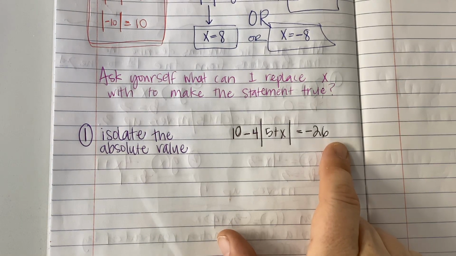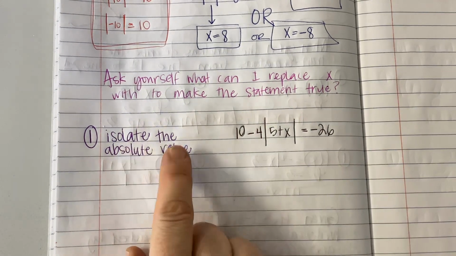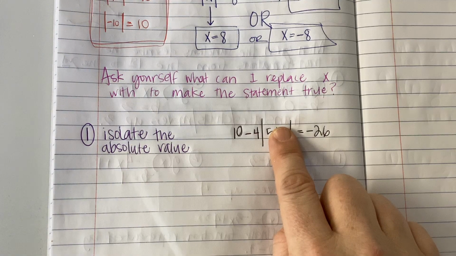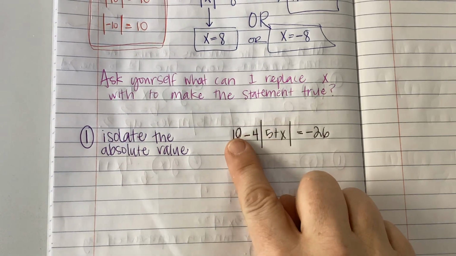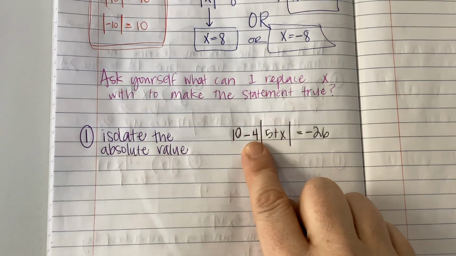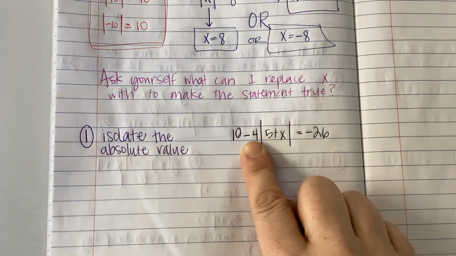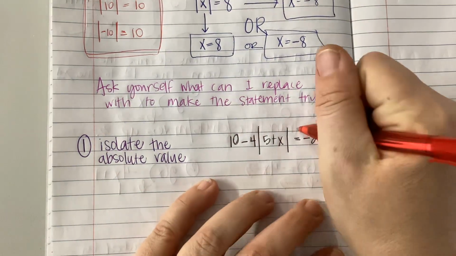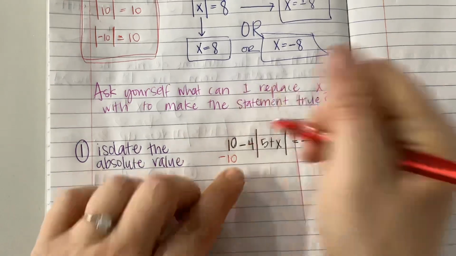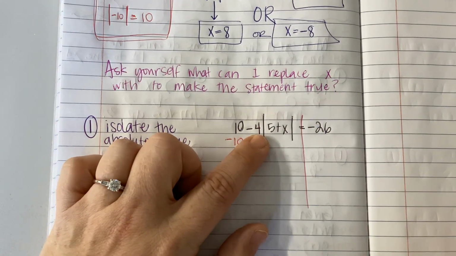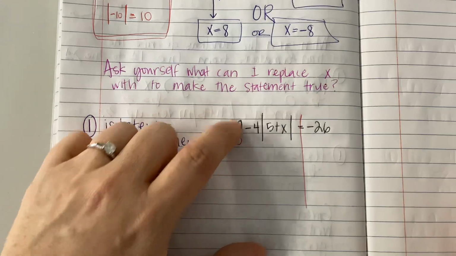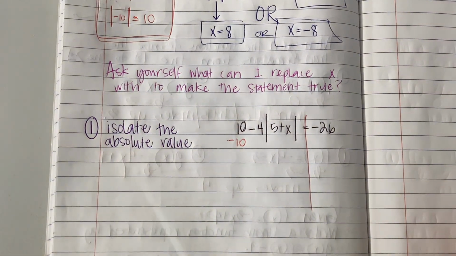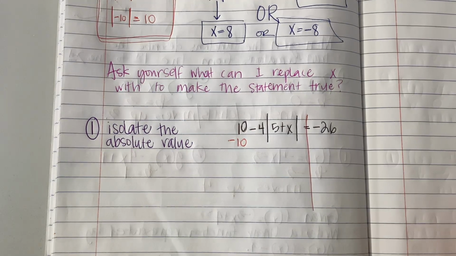So what I want to do first is isolate the absolute value. So I want this by itself. There are two things I have to move away, correct? I have to move away the 10, and I have to move away the minus 4. Yes? The first thing I'm going to do is subtract 10. I can't move the 4 yet because this is my constant, the plus or minus number, what's getting added or subtracted to my absolute value.